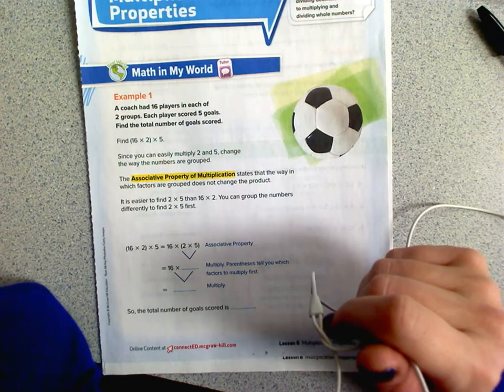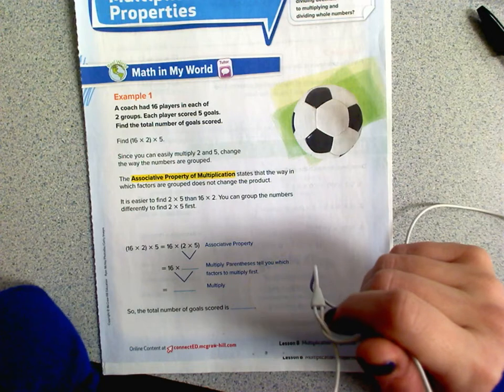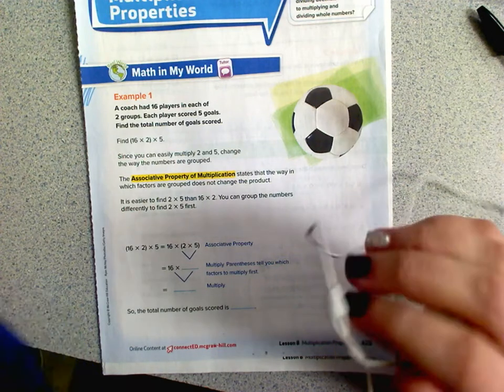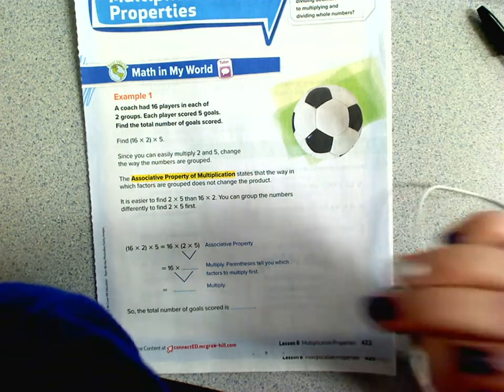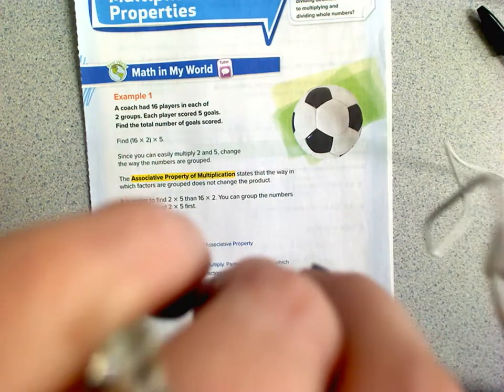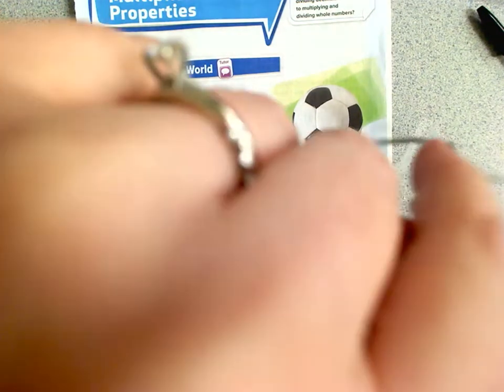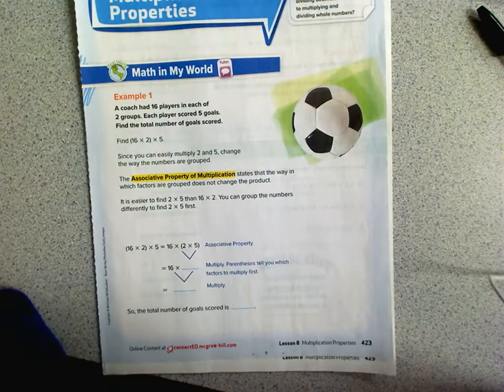The associative property of multiplication states that the way in which the factors are grouped together does not change the product. So that's the same as the associative property in addition, right? We saw parentheses because we were indicating that they were getting grouped together. And when we saw parentheses, we knew that they wanted to associate with each other. So we knew that was the associative property.